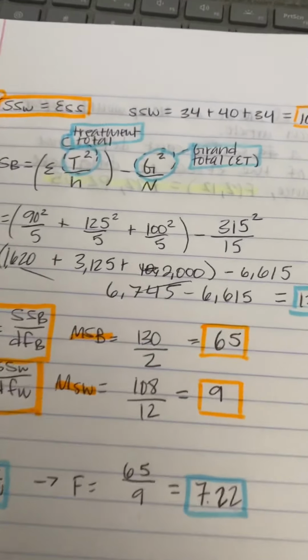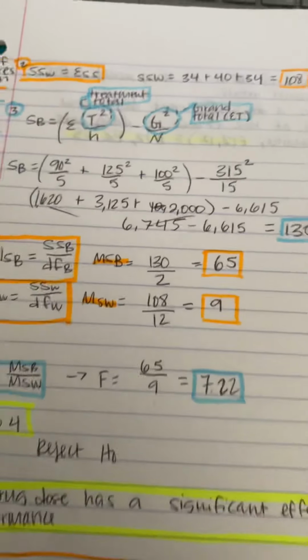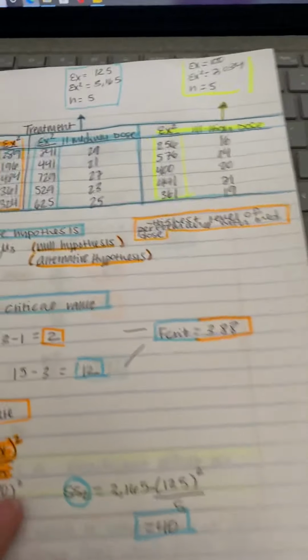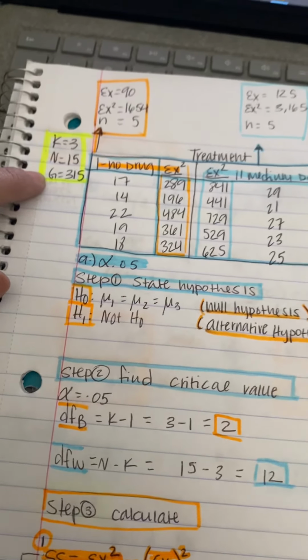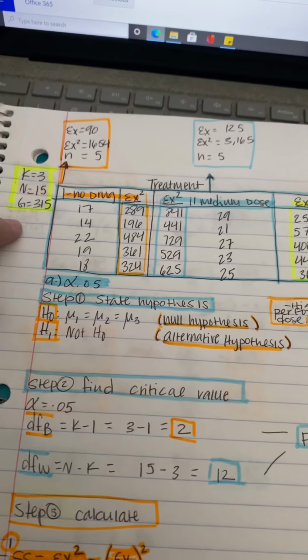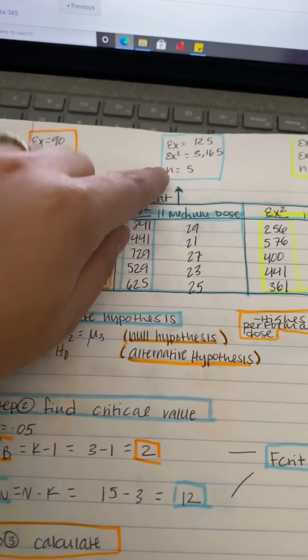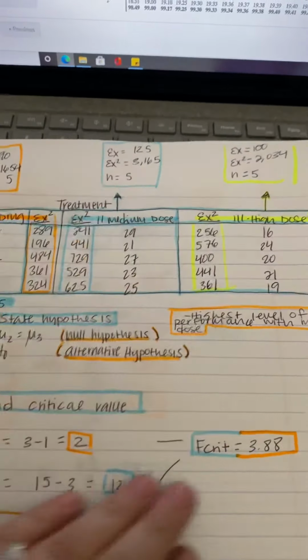So I did the treatment total and the grand total, ET and G, which over here I also calculated ahead of time. This is just the E of x's, the totals added together.